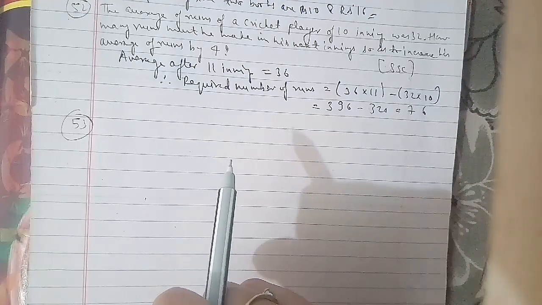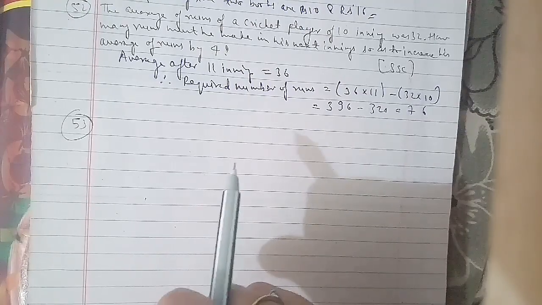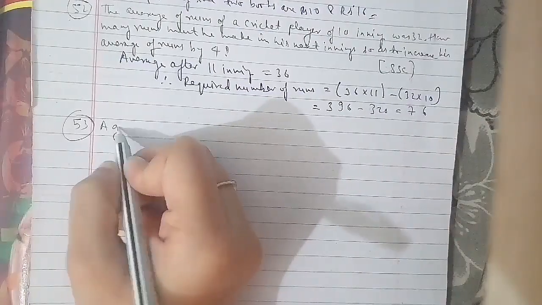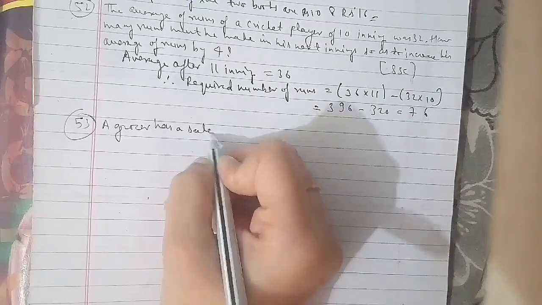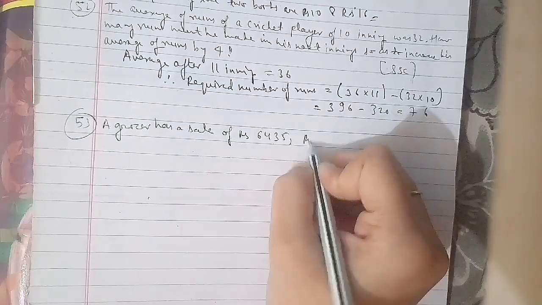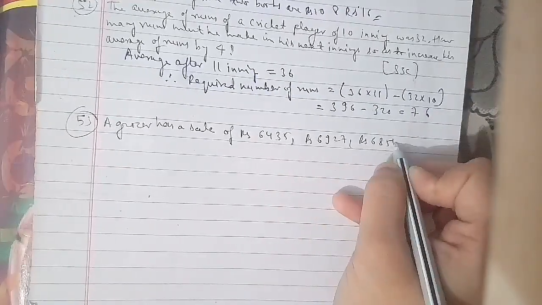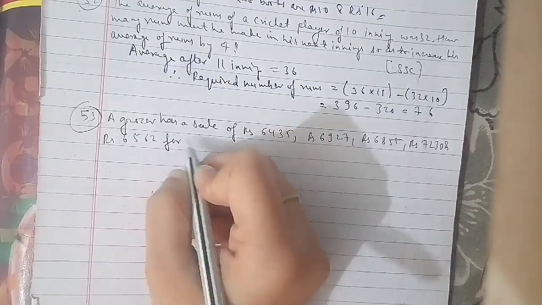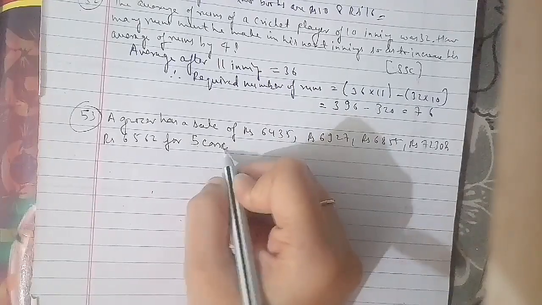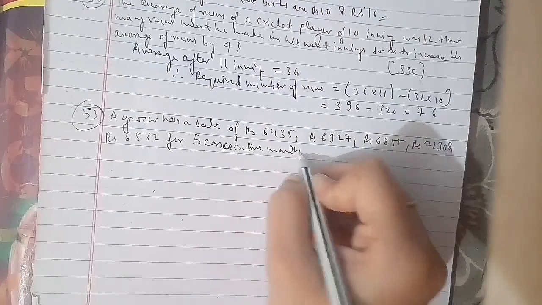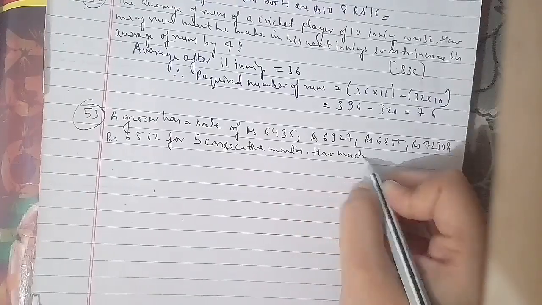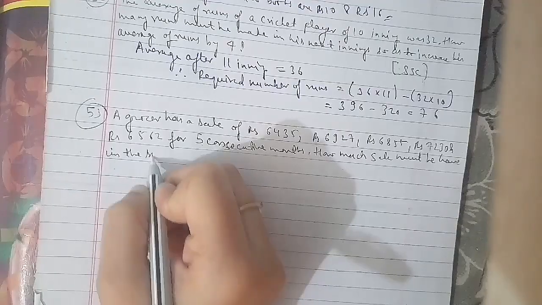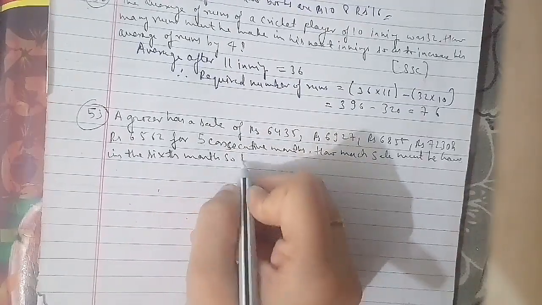So let's go ahead with the question here. A grocer has sales of rupees 6,435, rupees 6,927, rupees 6,855, rupees 7,230 and rupees 6,562 for 5 consecutive months. How much sale must he have in the 6th month so that he gets an average sale of rupees 6,500? This has been asked in your SSC examination paper.